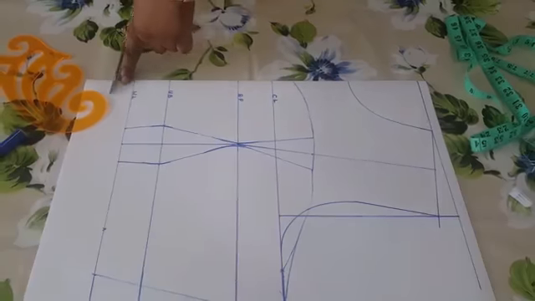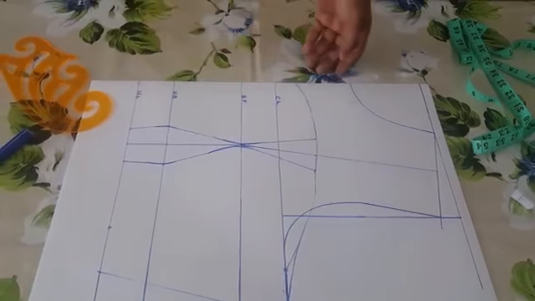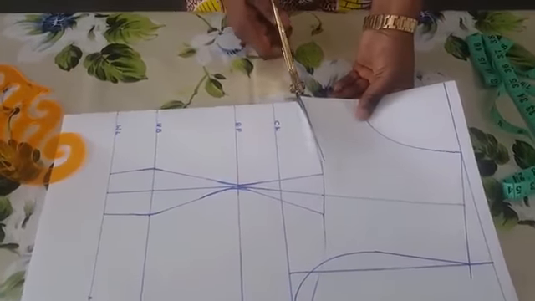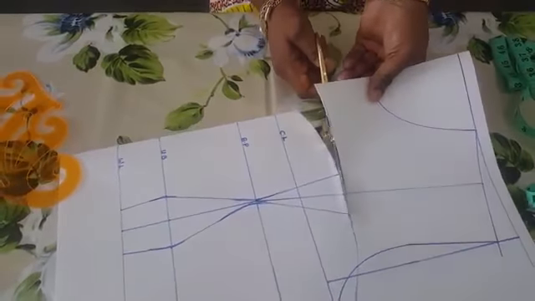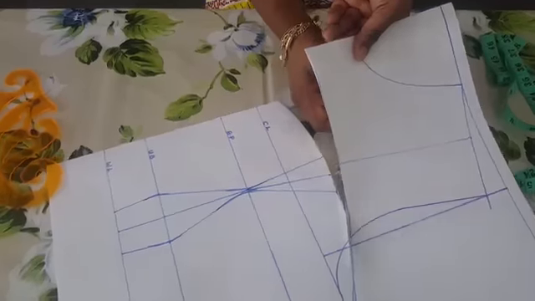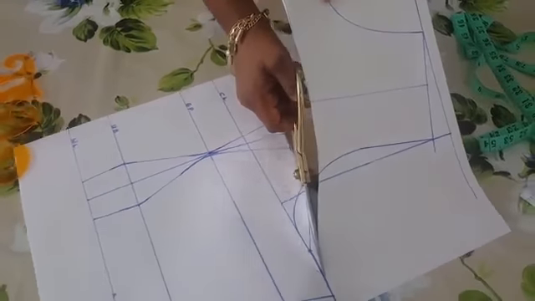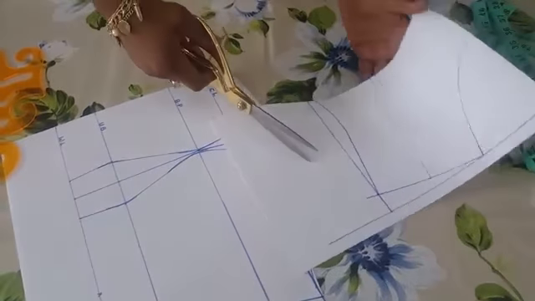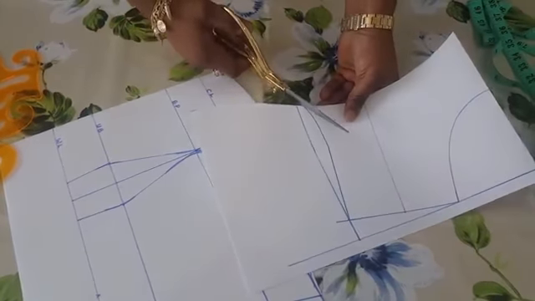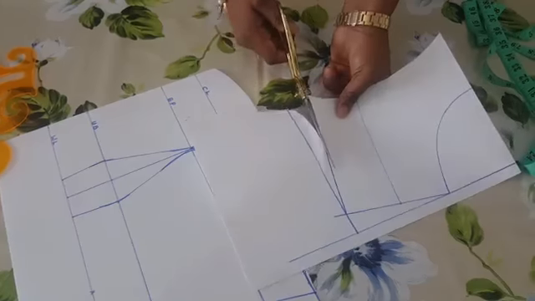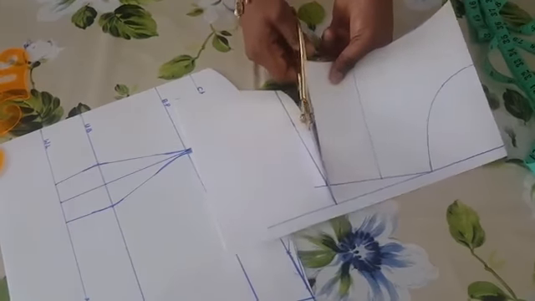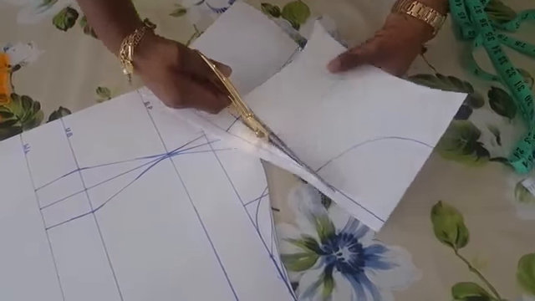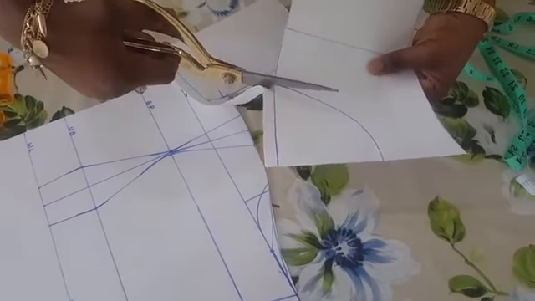And also for the lower part, add half an inch seam allowance. So now we can cut out. So I'll cut out the armhole, the shoulder line, and then the neck.